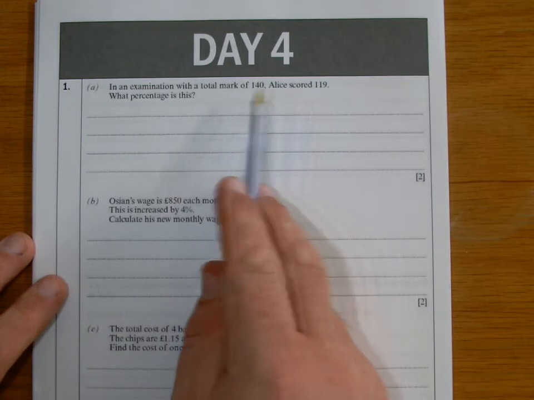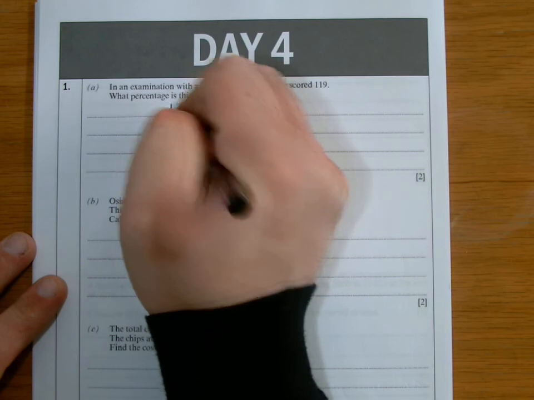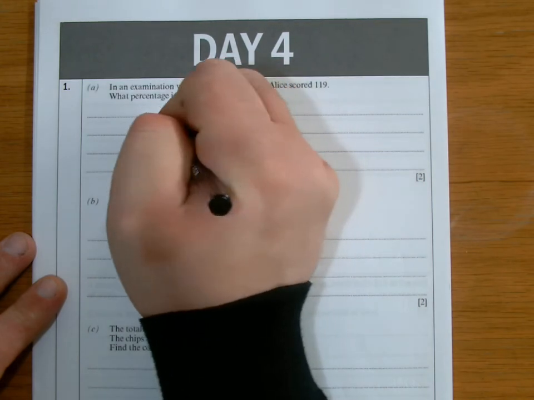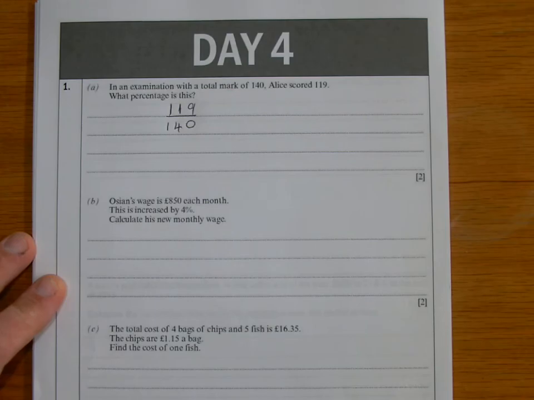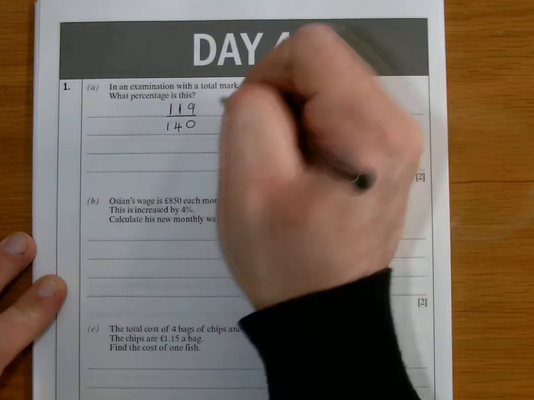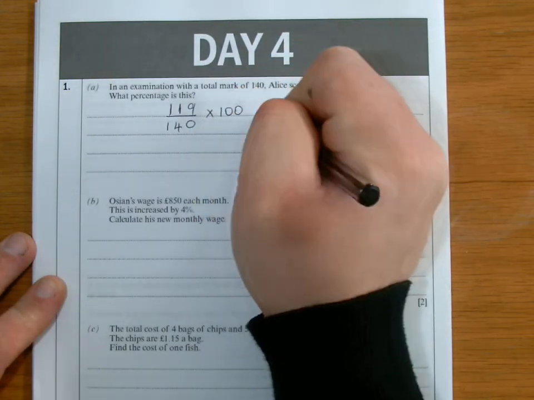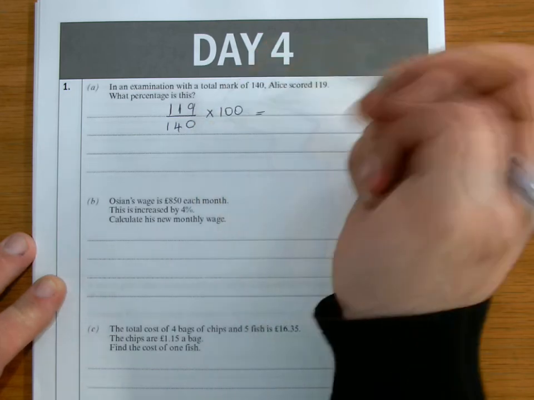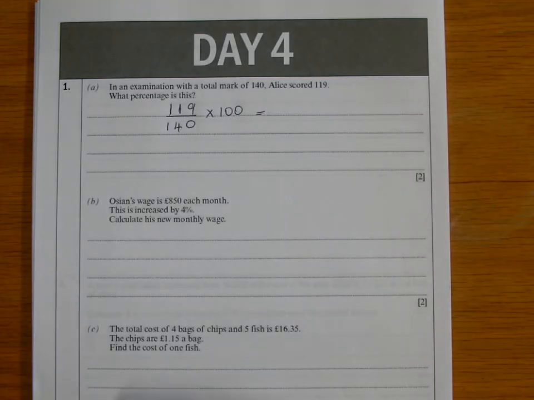Right, so Alice scored 119 out of 140. So as in a test, you usually get your mark written as a fraction, like this. So she's got 119 out of 140. Now to change it to a percentage using a calculator, we can always times it by 100. We do that whether it's a fraction or a decimal, times it by 100, and that will give you the answer as a percentage.